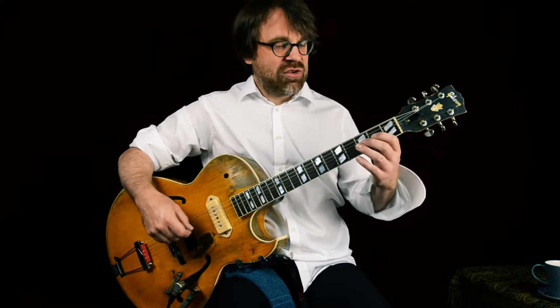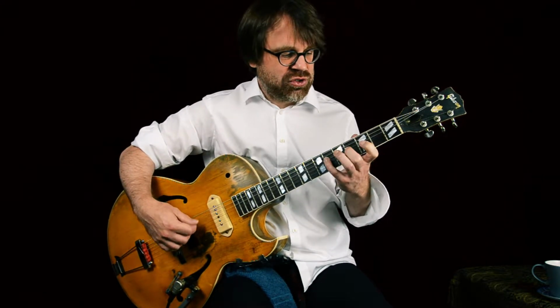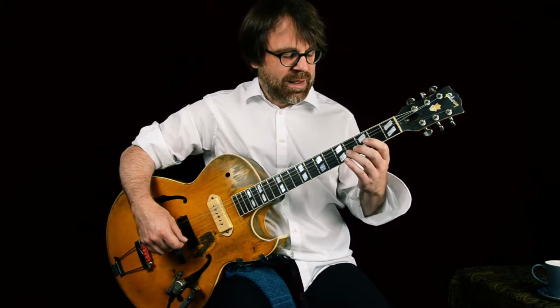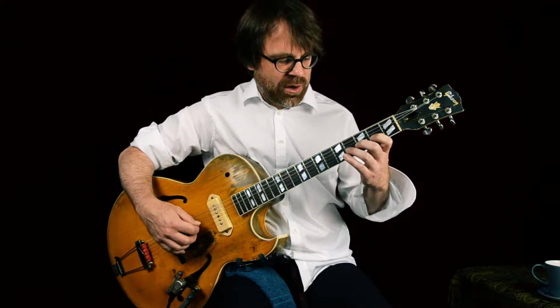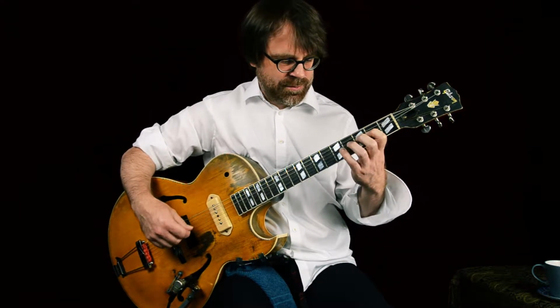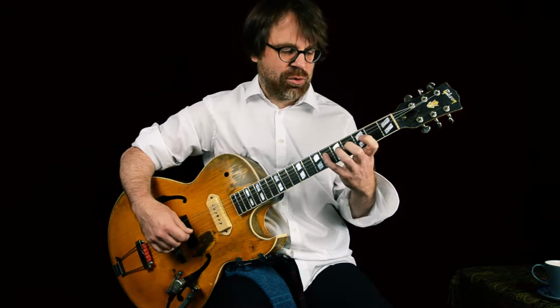So we have an E major pentachord. This is E, F sharp, G sharp, A, B, as you hopefully know. And this is the sound of our Western music system. And it sounds beautiful, of course.